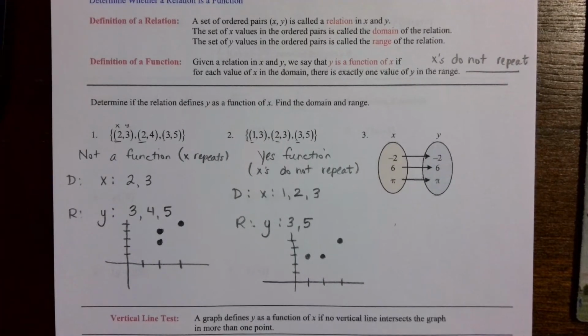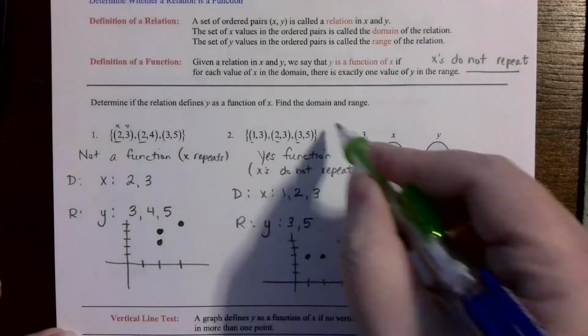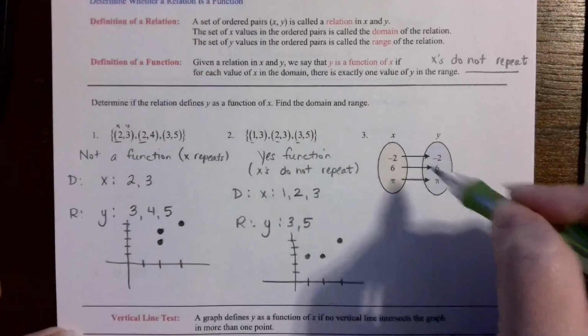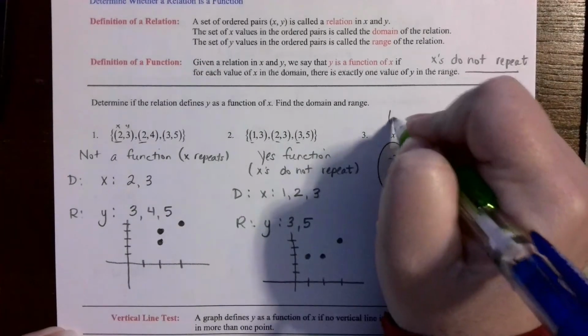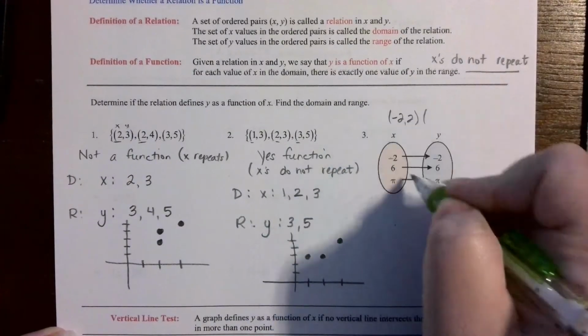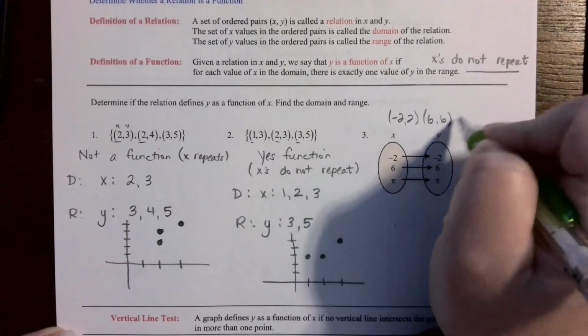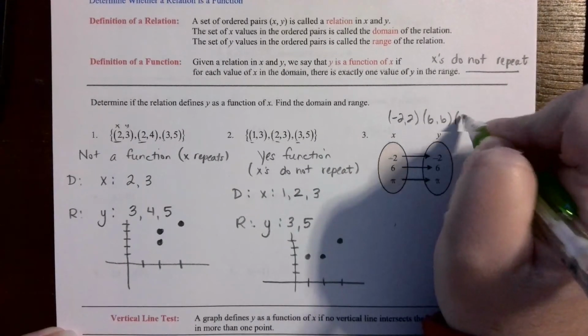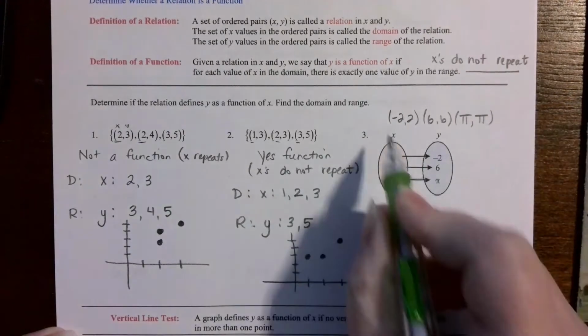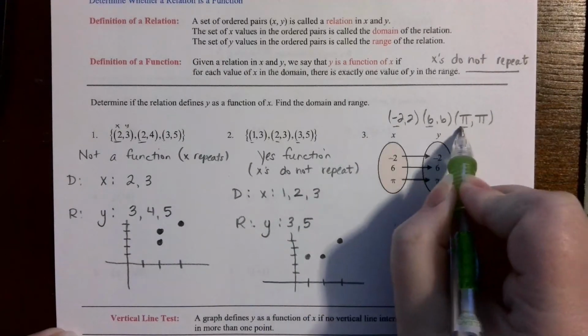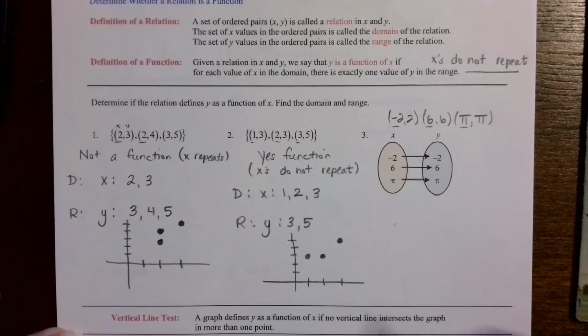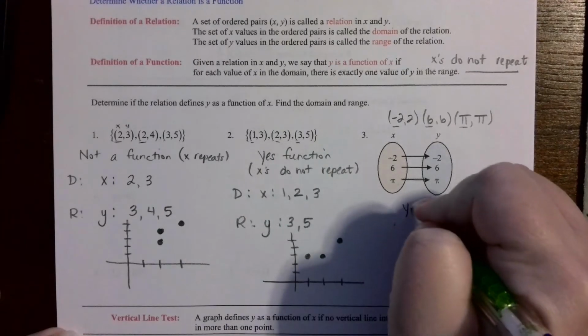Now let's take a look at number 3. Number 3, this is called mapping. And really all this is with mapping are these ordered pairs just in bubbles. So this -2 is going to go to this -2. This 6 is going to go to this 6. And this pi is going to go to pi. So looking here, your x's do not repeat. So since your x's don't repeat, then yes, this is a function.